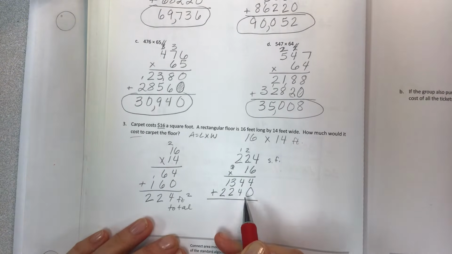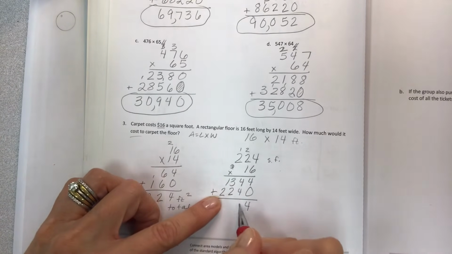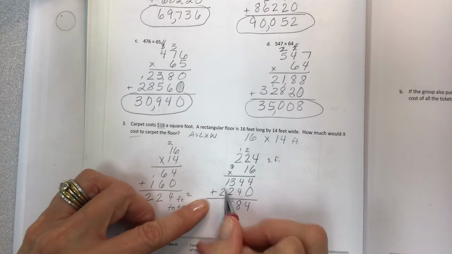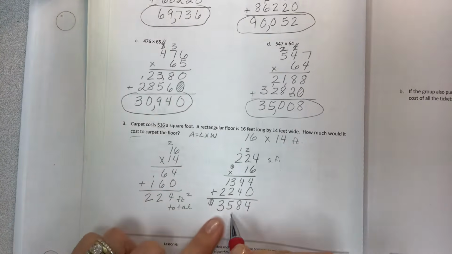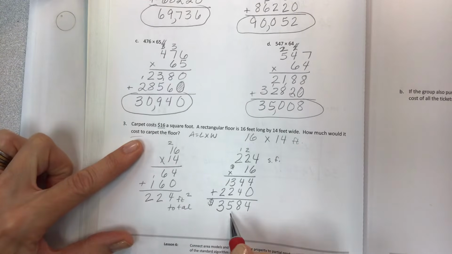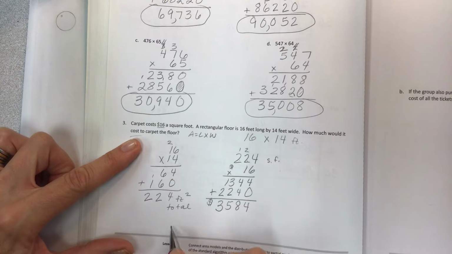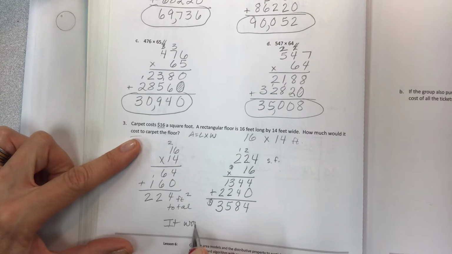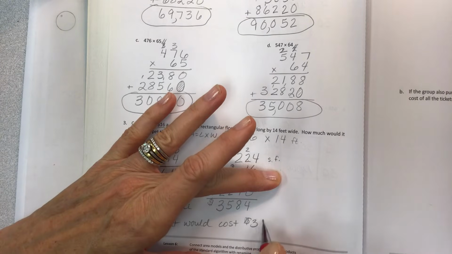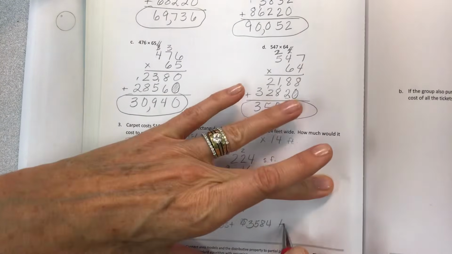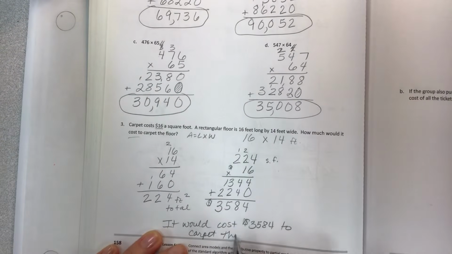And yes, it is. So now we can add these two partial products. 4 plus 0, 4 plus 4, 3 plus 2, and 2 plus 1. Now what were we looking for? We were looking for cost. How much will it cost to carpet the floor? Because this is money and this is the square feet. It would cost $3,584 to carpet the floor.